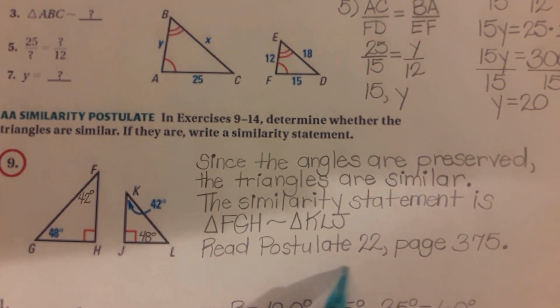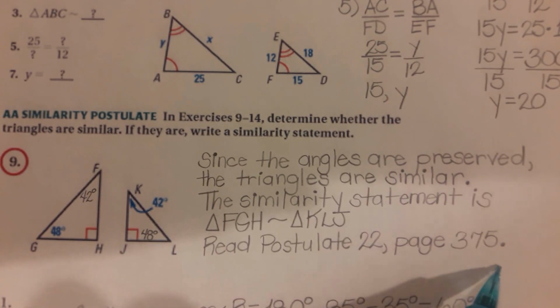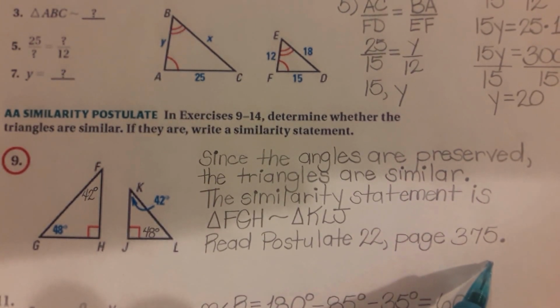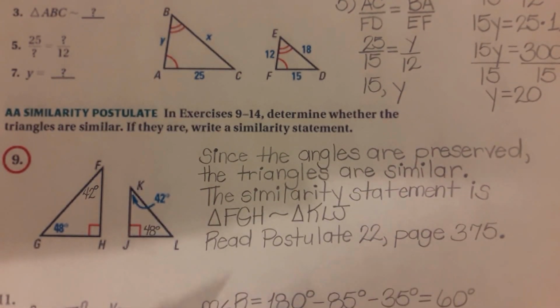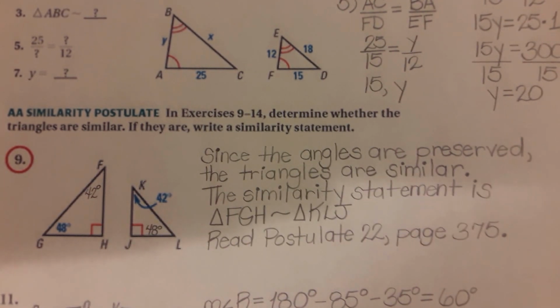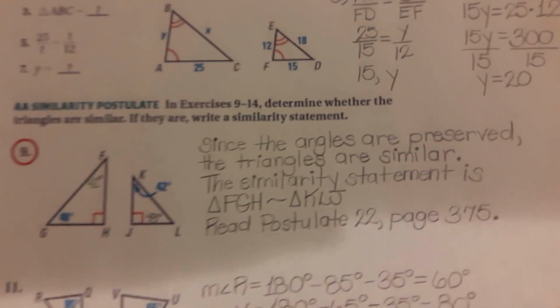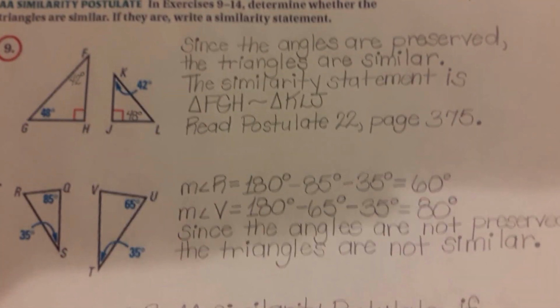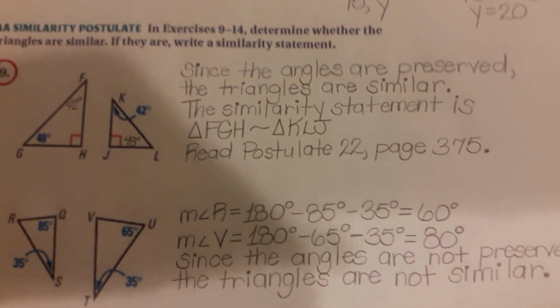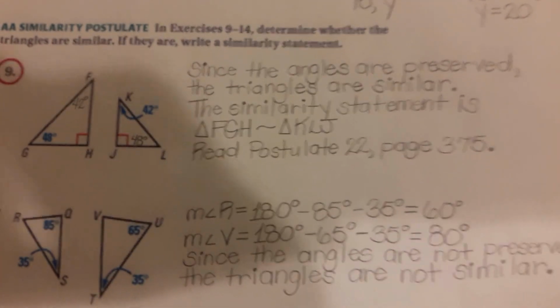You need to read postulate 22 on page 375 to get a better understanding of the AA similarity postulate. Going on to number 11. Look at number 11.